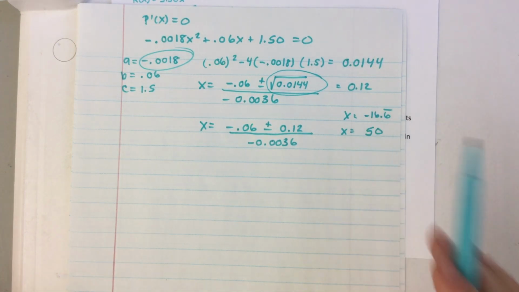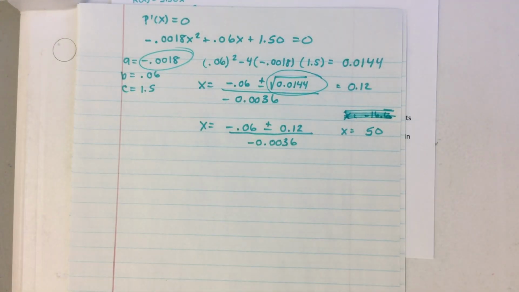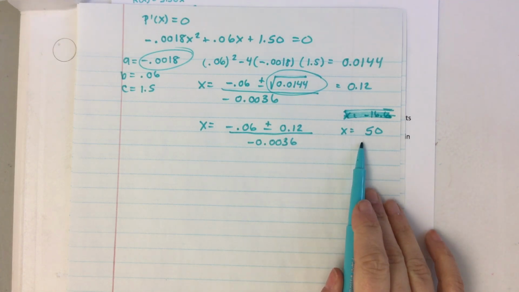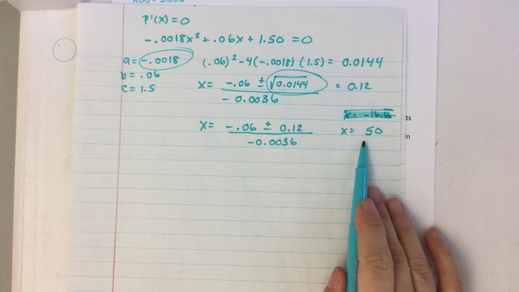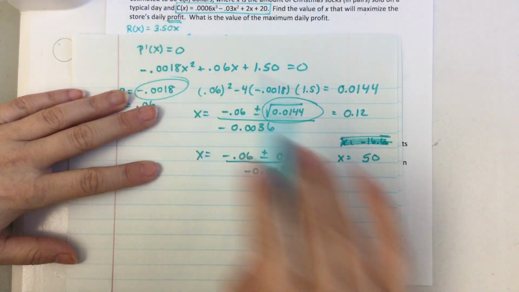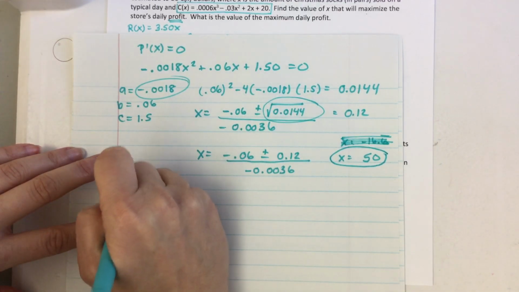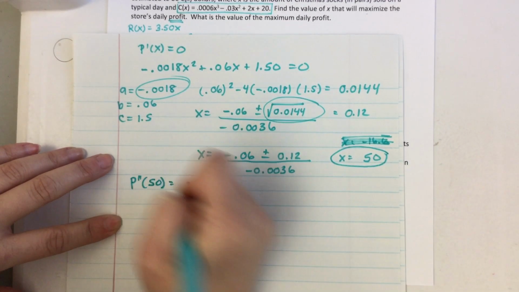Well, you can't sell a negative amount. Remember they said that when we're looking at these problems, since this is profit, we're looking at non-negative integers. This is a non-negative integer. So if we want to maximize the profits, we need to sell 50 pairs of Christmas socks per day. Okay, so it says, find the value of x that will maximize the store's daily profit. We found 50. We want to make sure that, yes, that actually is maximizing.